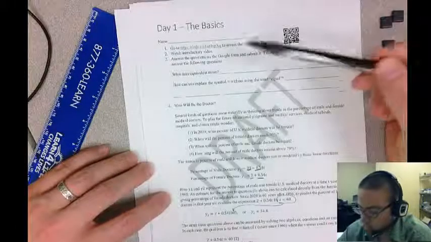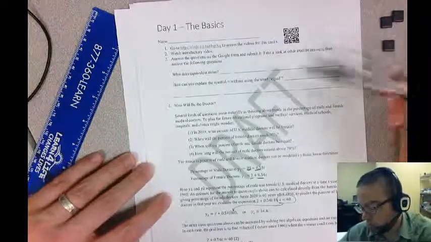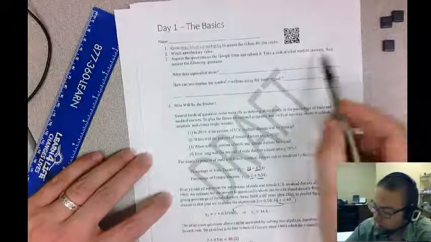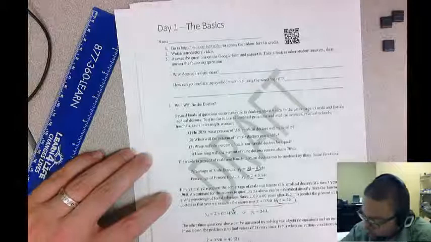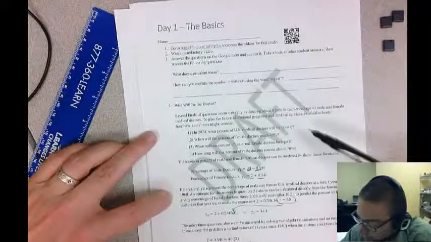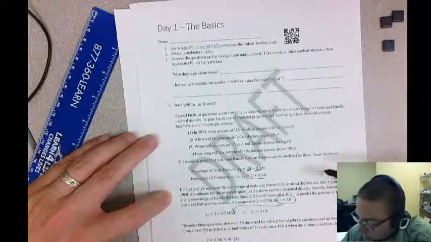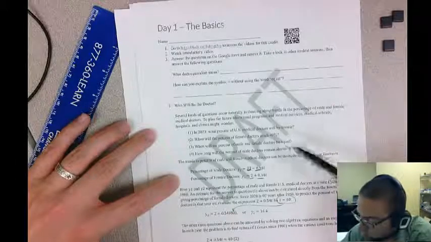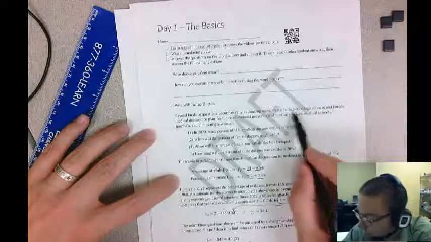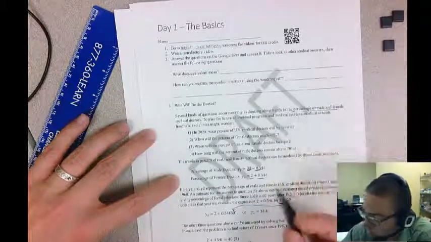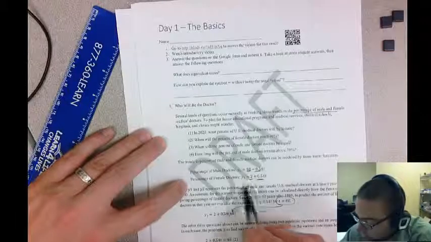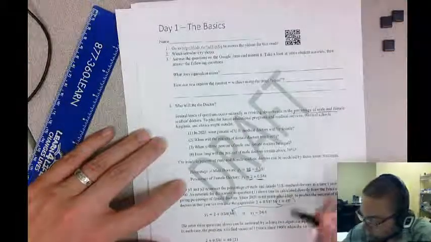You're going to watch the introductory video and fill in your Google form based on your guess, and also take a look at what the other students have answered and answer the following questions. Then we jump into this relationship here that has the number of female and male doctors, or percentage of male and female doctors. It's represented by this equation right here for the number of male doctors and this equation right here for the number of female doctors.